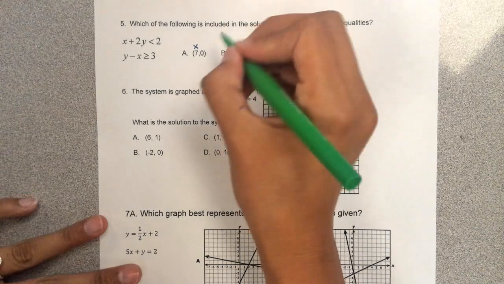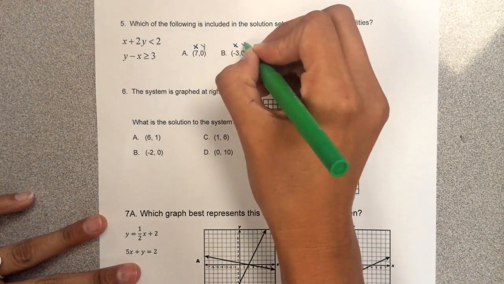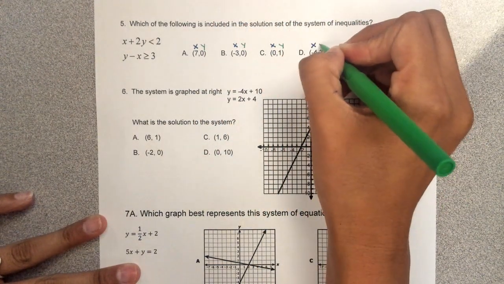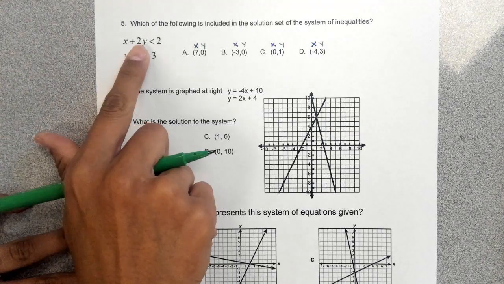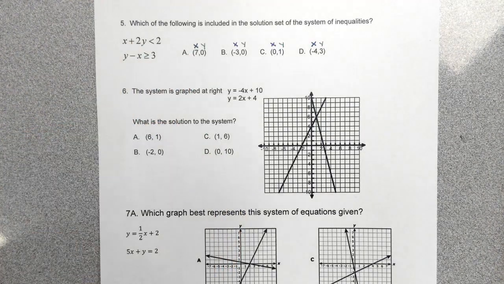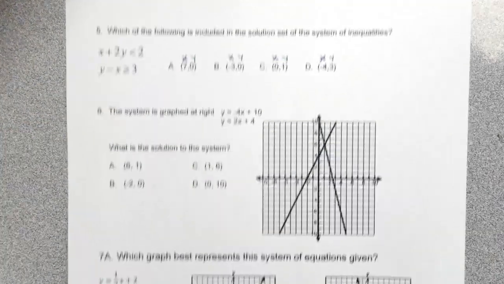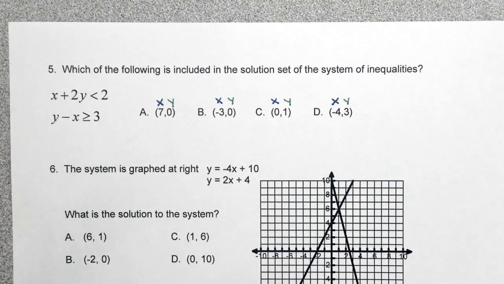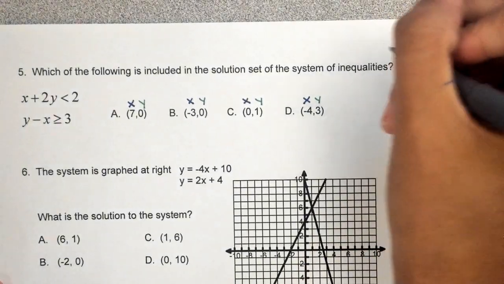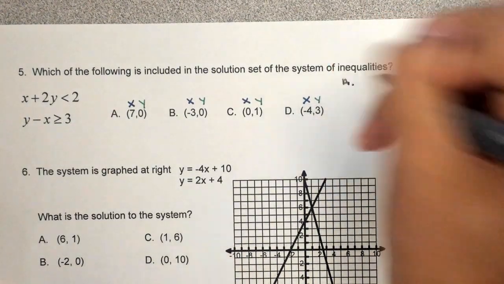So you've got an X and you've got a Y. Wherever you have an X and a Y, you're going to plug in that point, test it out and see if it works. So we're going to start with number 1, or answer choice A. So over here, this is answer choice A.